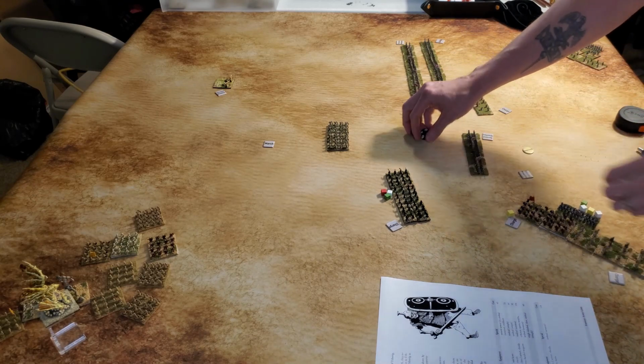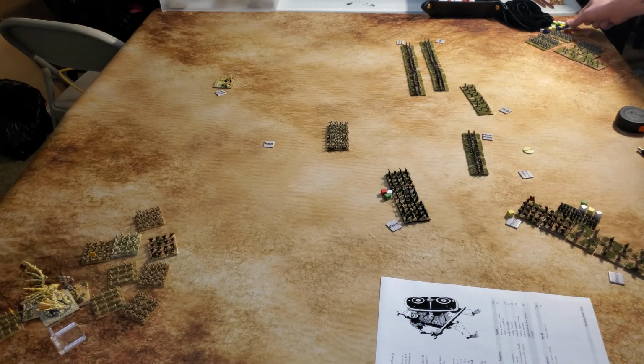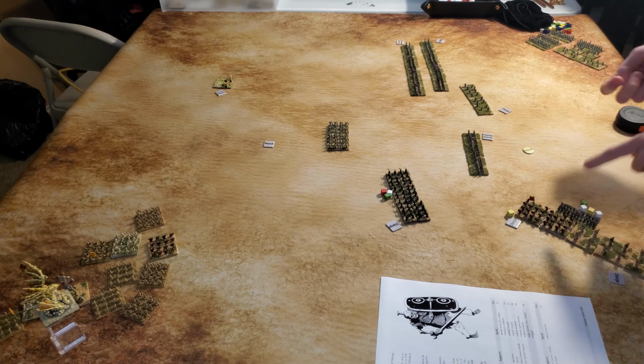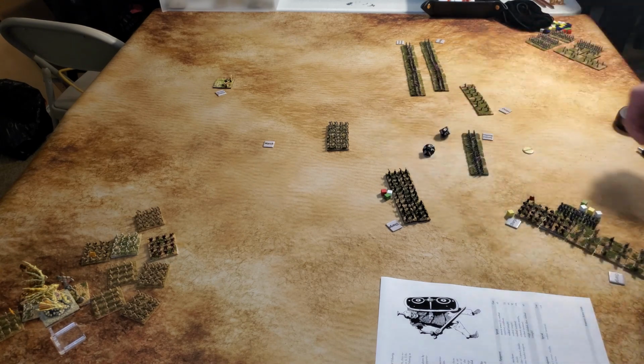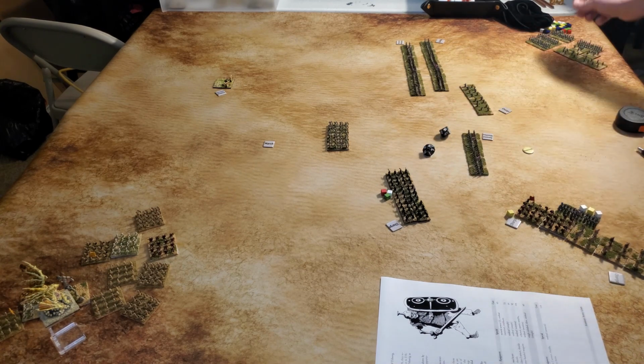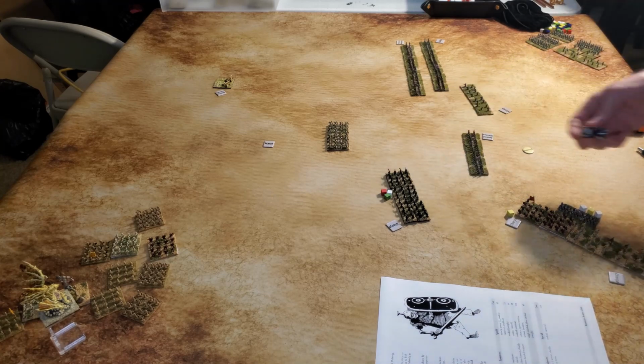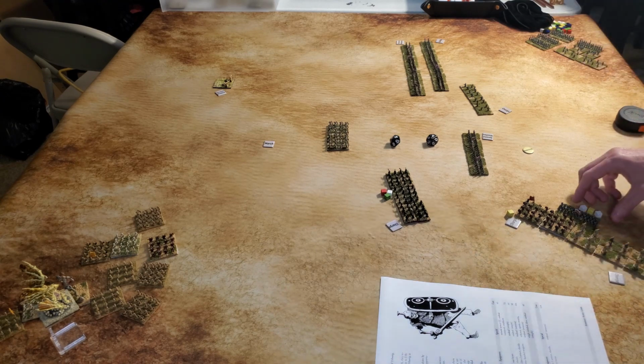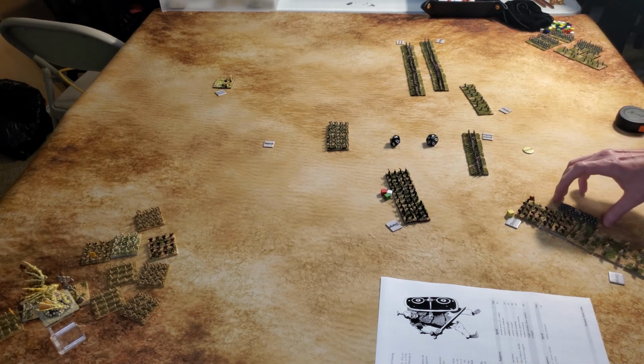They got rid of theirs. And this unit is either retreating or routing regardless. They have 4 and they only have a presence of 1. They got rid of 1 of them. So let's see what happens. Rolled a 4 and a 4, so they rout. They are gone.